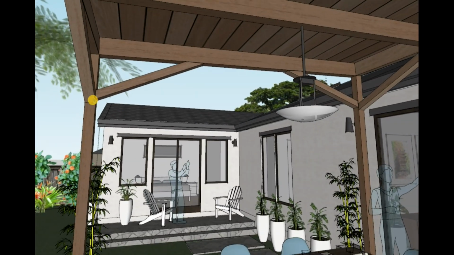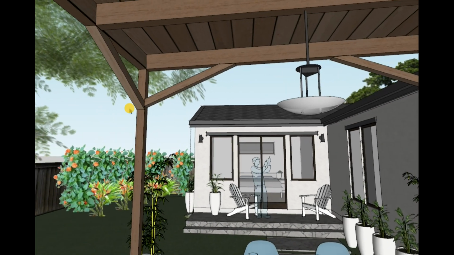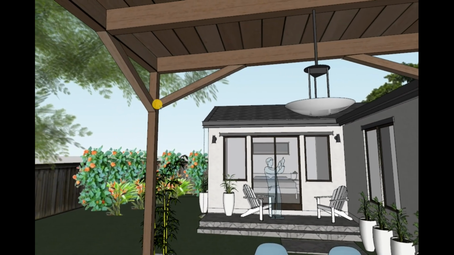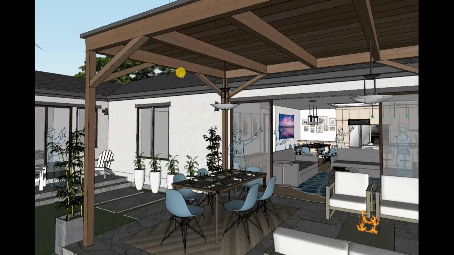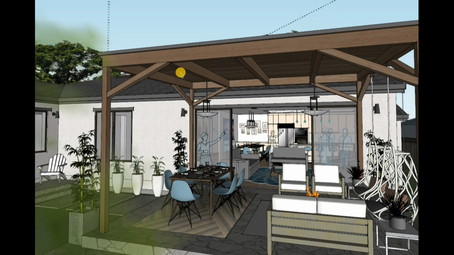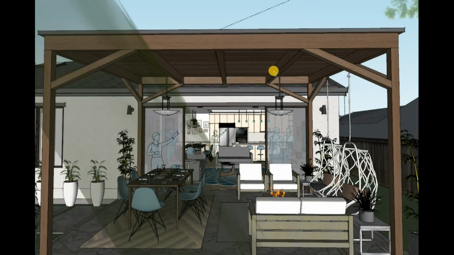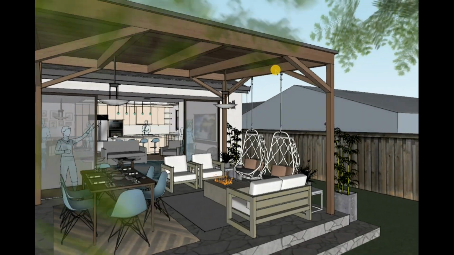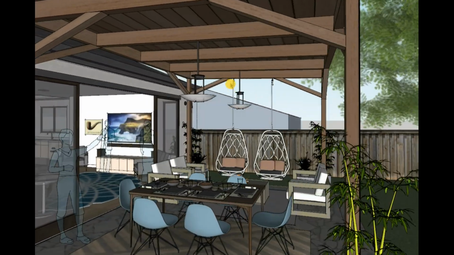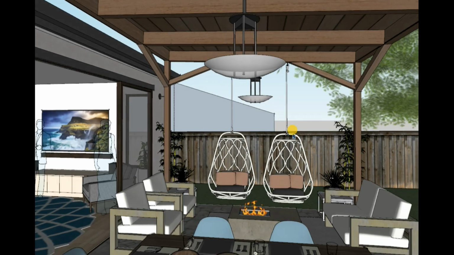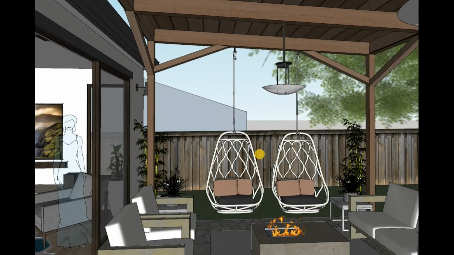It looks like there's perhaps a little bit of a mismatch here. These brackets are supposed to be at the same elevation. That could be fixed up a bit later. But I am showing the two hanging or swinging chairs that I think could work really nicely right here, hanging from that beam.